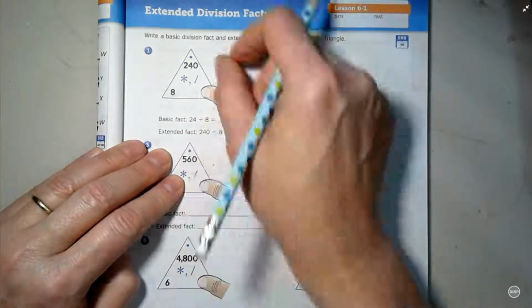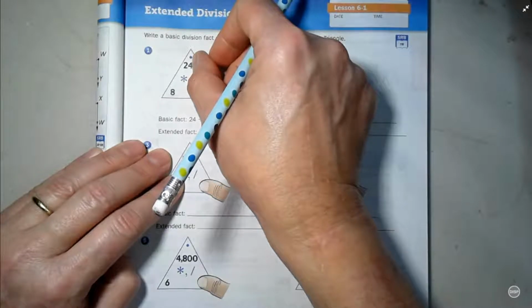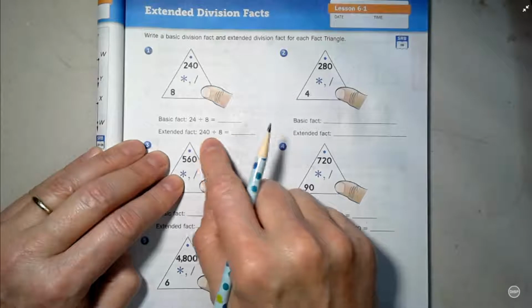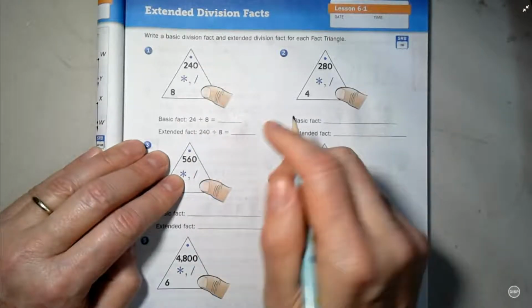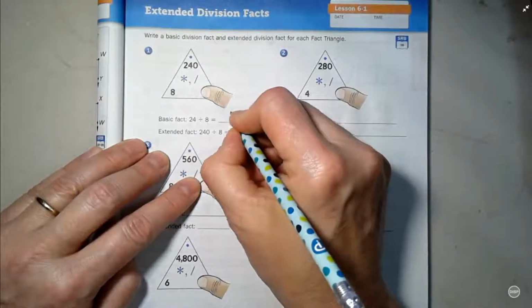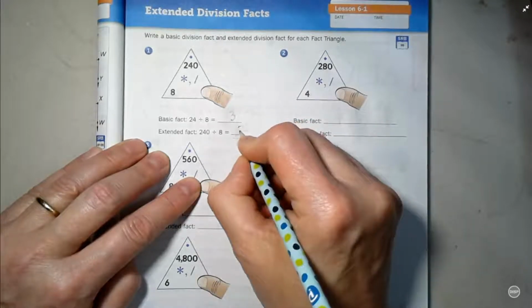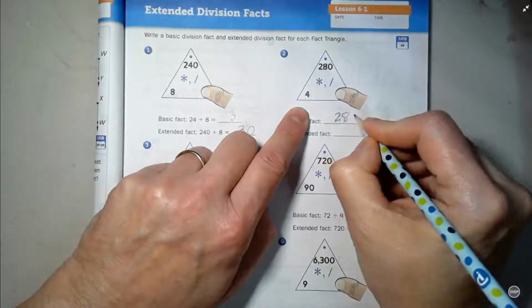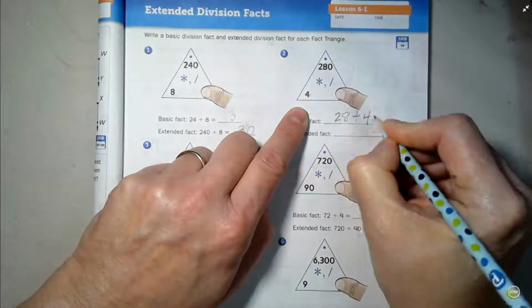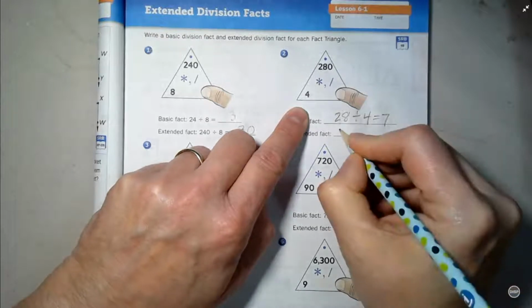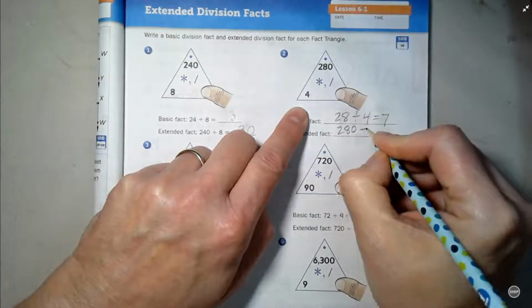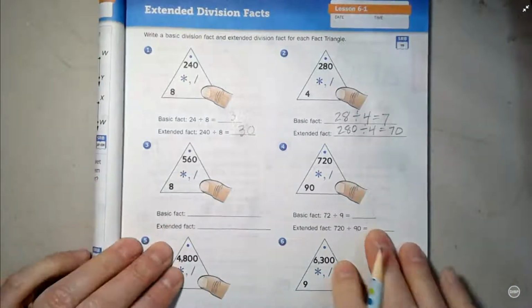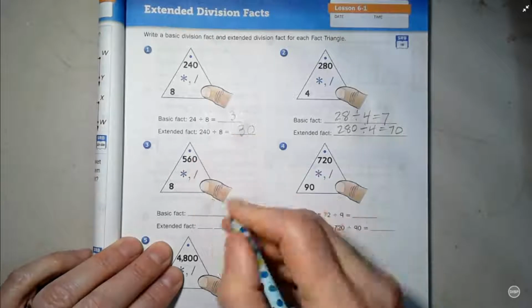24 divided by 8 is the basic fact, so they're just taking the 0 off. Okay, and then they're giving us the extended fact with the 0 back on. Okay, so 24 divided by 8 is 3. So 240 divided by 8 is 30. Okay, and in this one, 28 divided by 4 equals 7. So 280 divided by 4 is 70. And take the 0 off here.